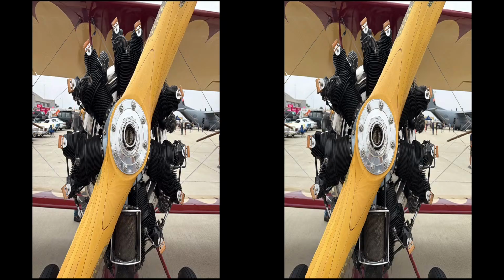Well, thanks for sharing this technique, Brian. This is all new to me. I had no idea. It's like you're carrying your own X-Real Beam Pro in your iPhone.